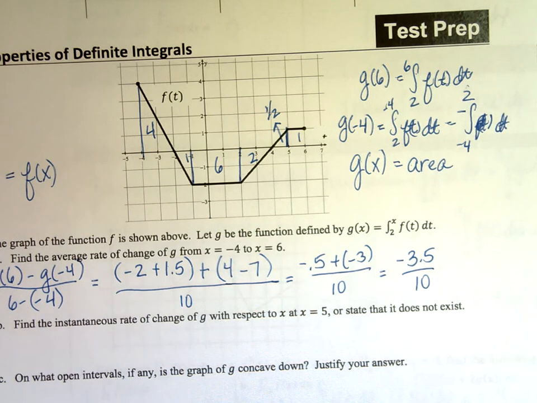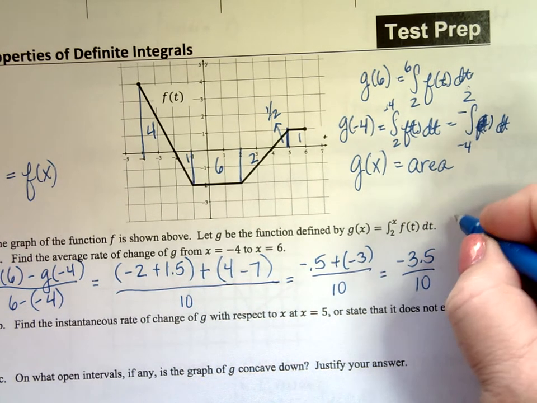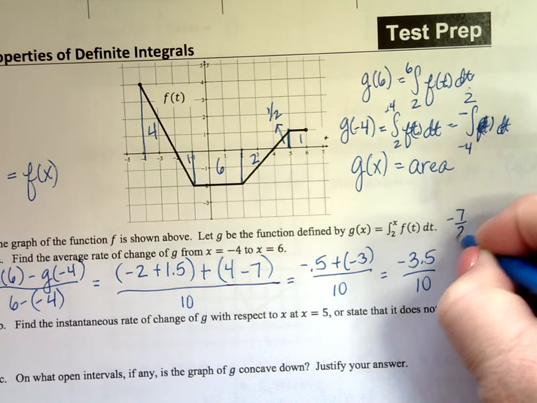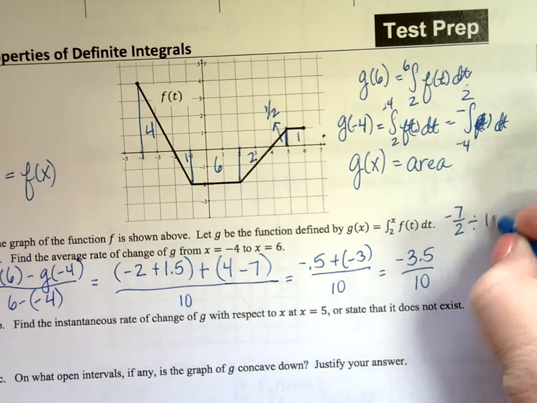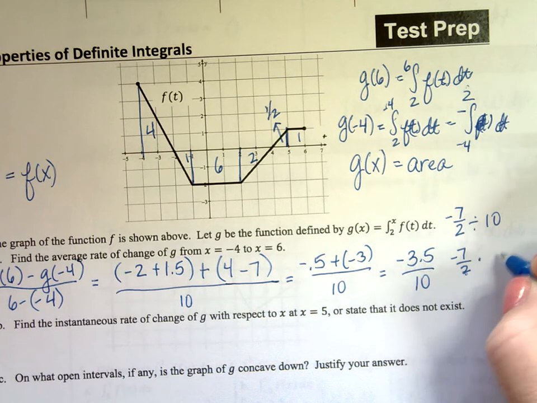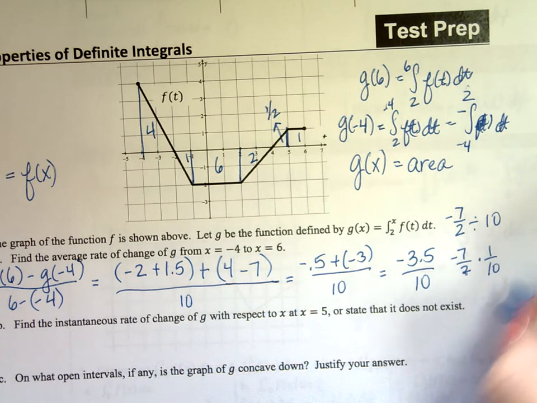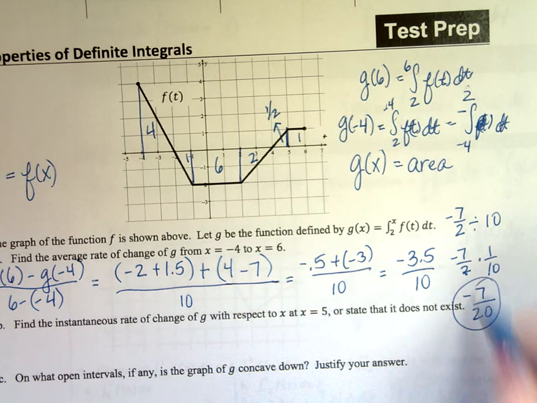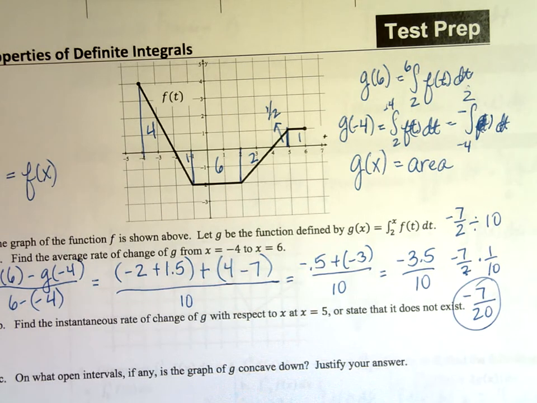I'll show you just for the kicks and giggles. Negative 3.5 would be negative 7 halves. If I have negative 7 halves divided by 10, keep, change, flip, I have negative 7 halves times 1 over 10. That gives me negative 7 over 20. That's probably the best answer, so that you don't have decimals mixed in with your fractions.